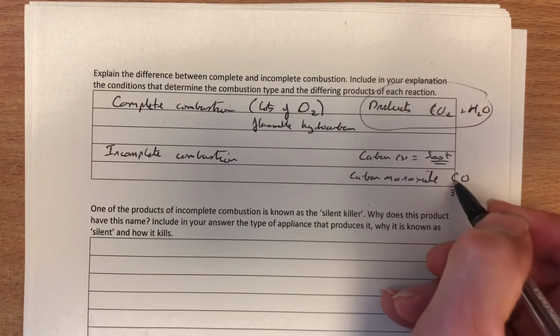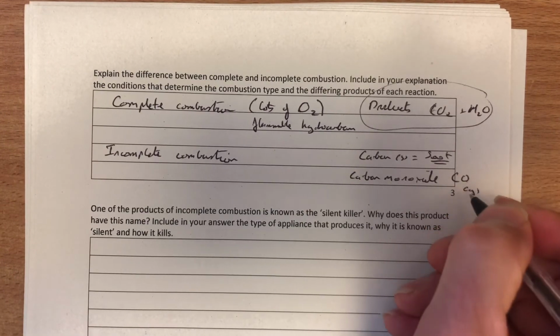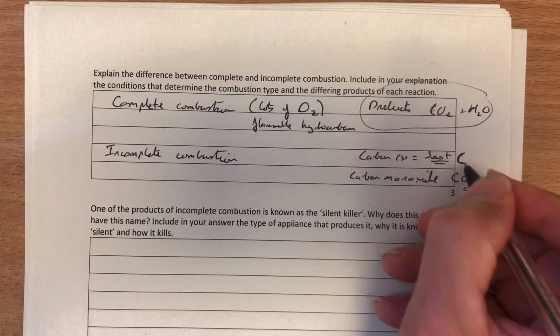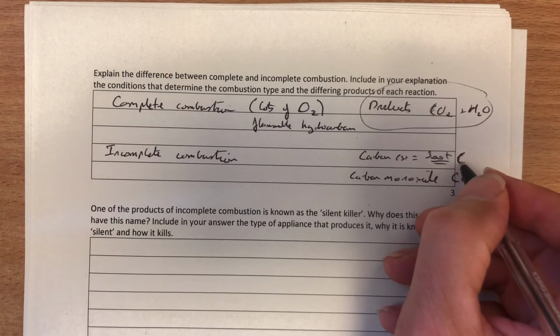When it doesn't have quite enough oxygen, you get carbon monoxide, that's a gas. And when you have even less oxygen, you get carbon on its own, and that's soot.